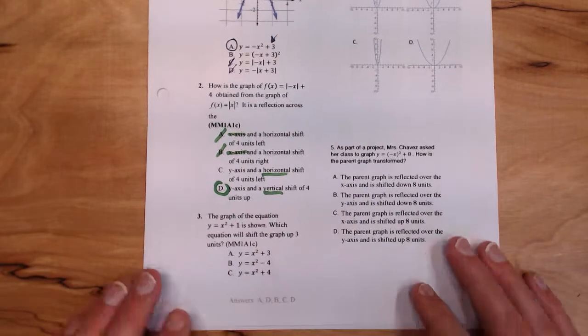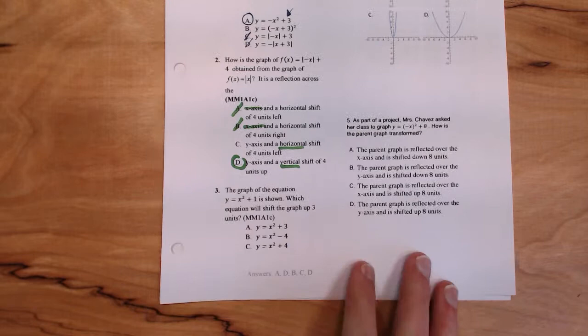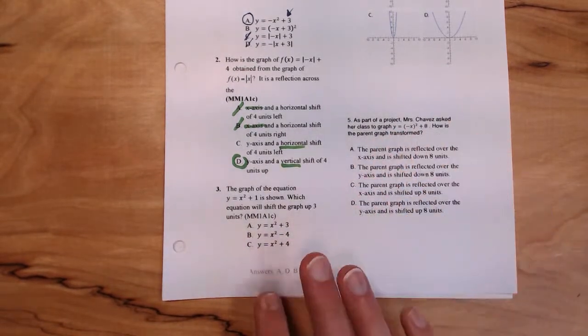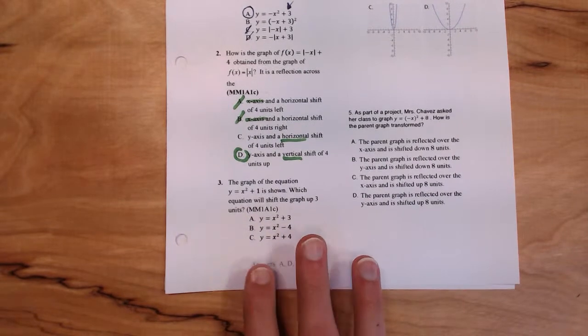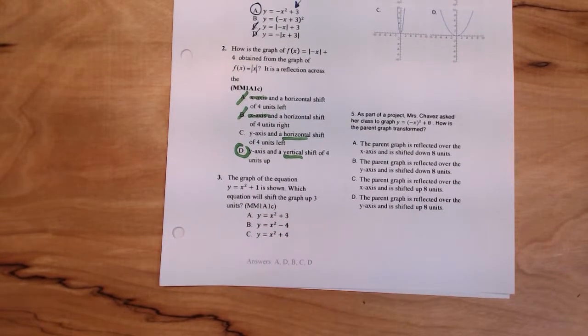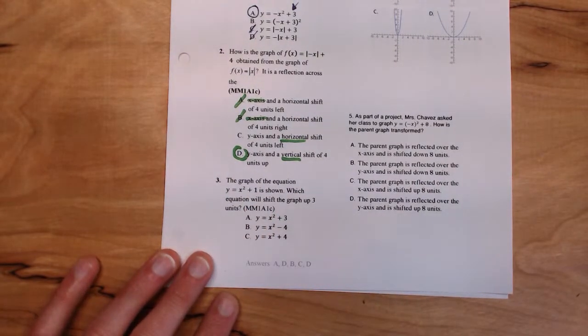All right, next let's look at number 3. So it says the graph of the equation y equals x squared plus 1 is shown. And this is kind of a typo. They didn't actually show the graph, but that's okay. It says which equation will shift the graph up 3 units. All right, so we want to shift the graph up 3 units. So we're starting with y equals x squared plus 1, and we can kind of think about the graph here.